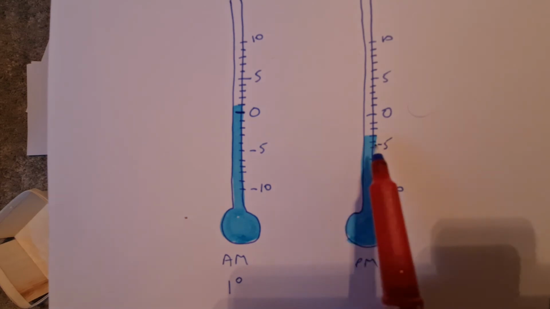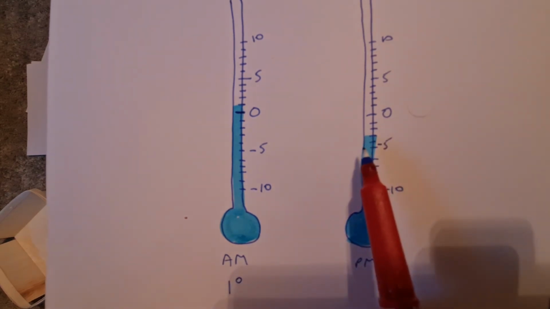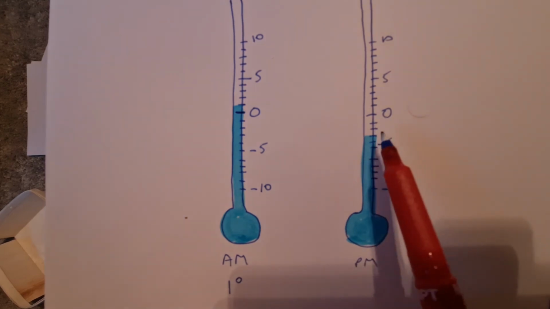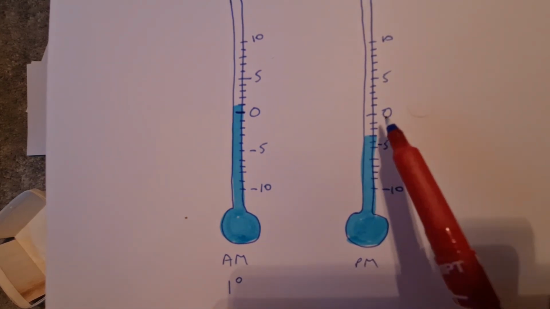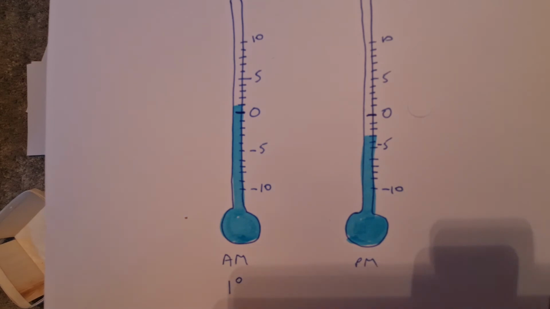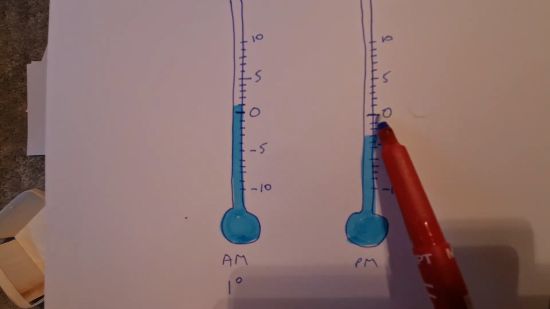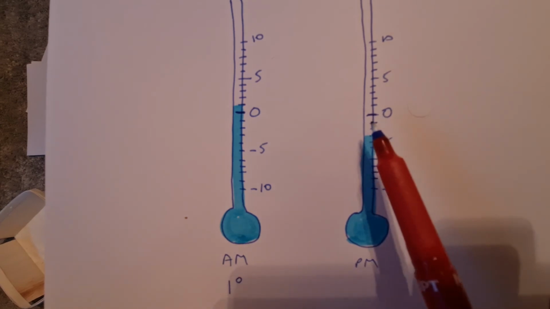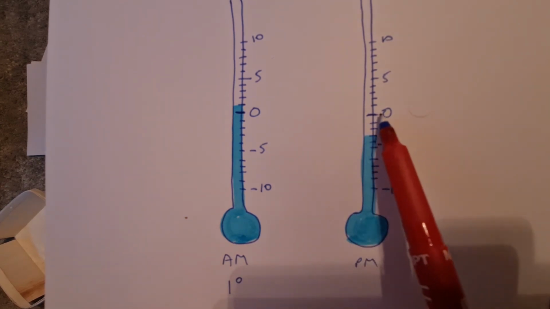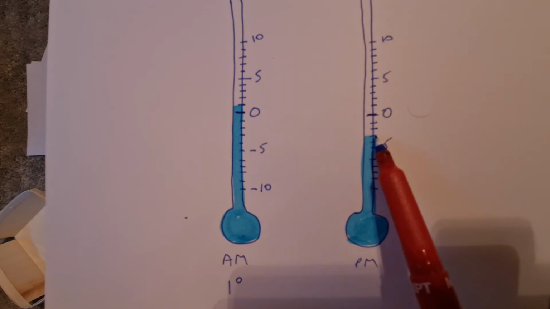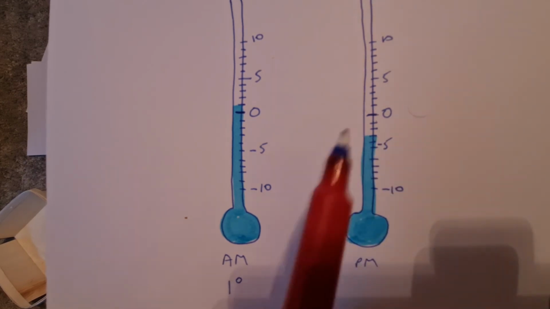Now what about this one here? Oh, well, this one is underneath the 0. It's below 0. So this will be very cold. How many is it below 0? Well, counting from 0 is a good strategy. So I've got my 0 there, and I count on from 0. I don't count the 0. I don't go 1, 2, 3, 4. I count on from the 0.